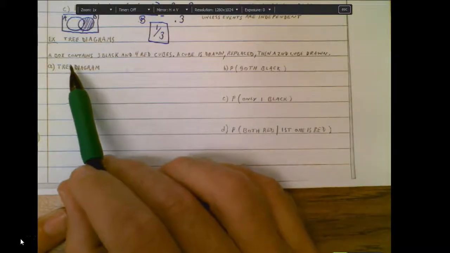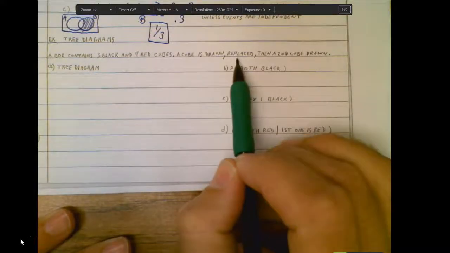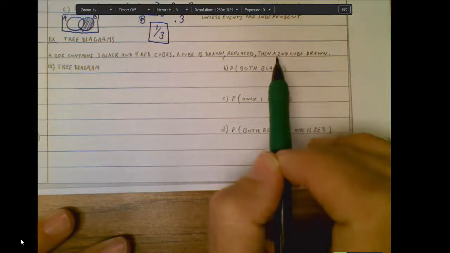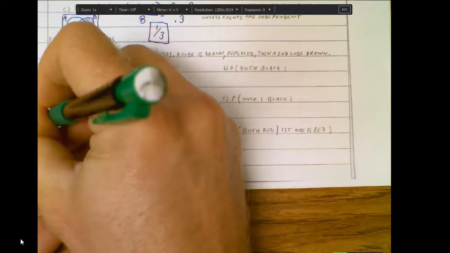So in this case, we have a box that contains all these cubes. It says a cube is drawn. We put it back, and then a second cube is drawn. So notice there are 2 events taking place here, so we're going to make use of a tree diagram for this one.